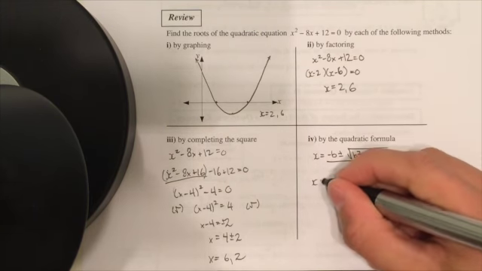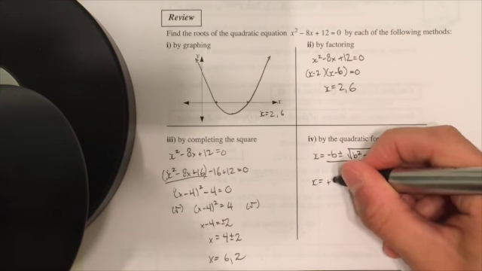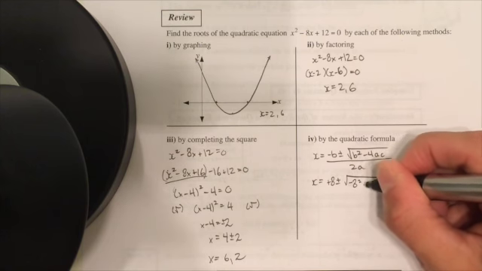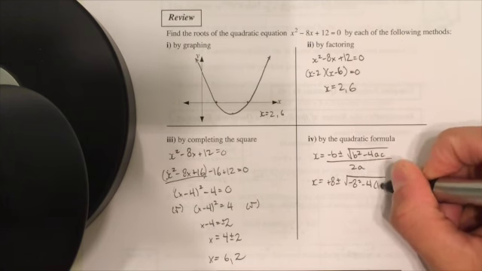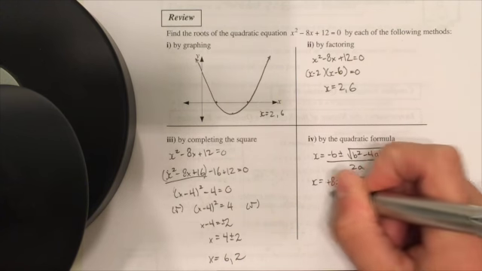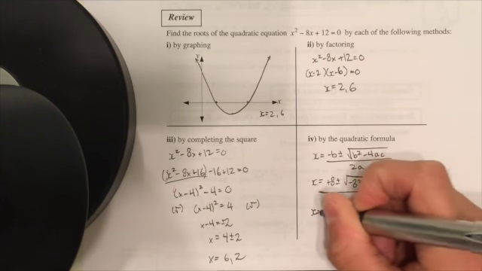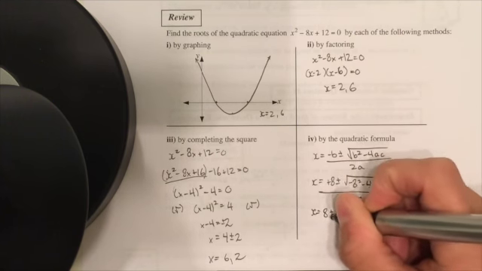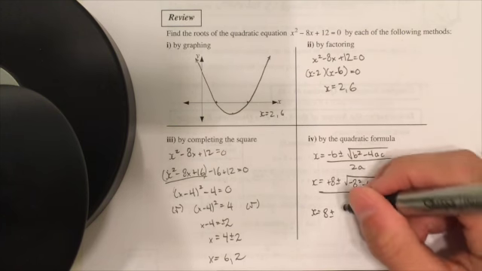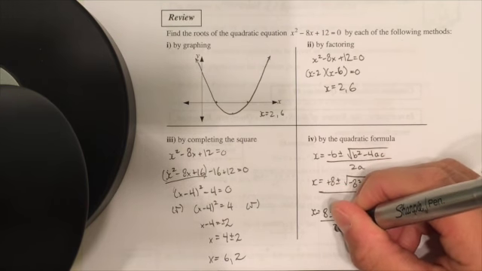Now we know that our b value is negative 8, and since it's a negative, we're going to have a positive 8, plus or minus the square root of negative 8 squared minus 4 times 1 times 12, and that's all divided by 2 times 1, or 2. And so we're going to have 8 plus or minus the square root of 64 minus 4 times 12, which is 48, so that's 16, plus or minus 16 divided by 2.